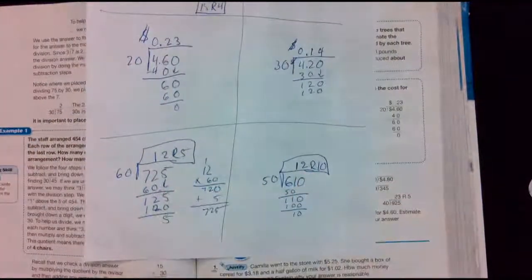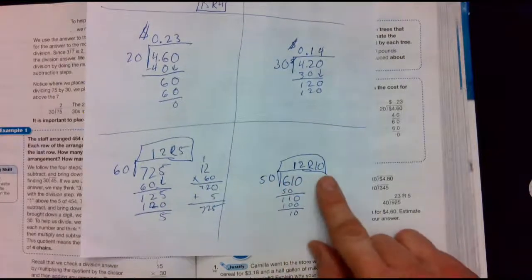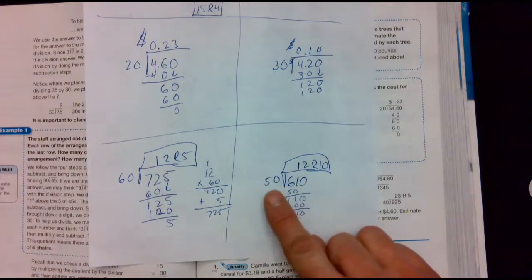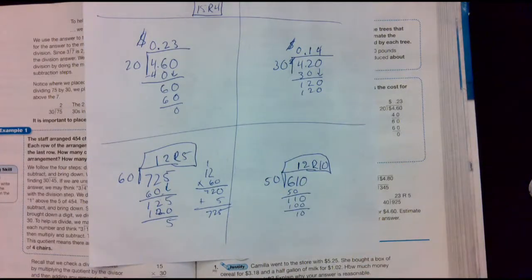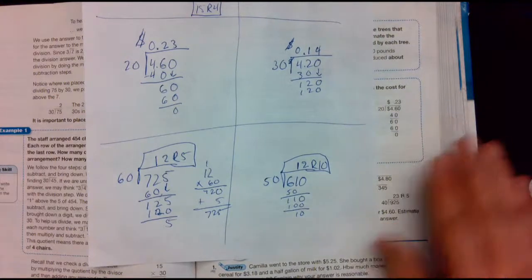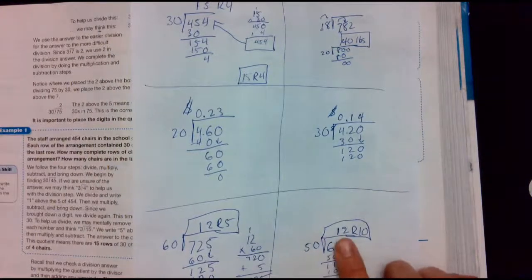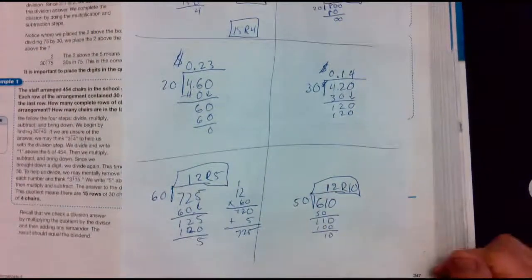Sometimes we're going to have a bigger remainder than we've had in the past because we have a bigger number that we're dividing by. If you have a big remainder, it just has to be smaller than the number you're dividing by. Alright guys, that's it. Dividing by multiples of 10. Remember our strategy. Use the little cover-up method to help you figure out how many times it's going to go in there, and then go ahead and divide.